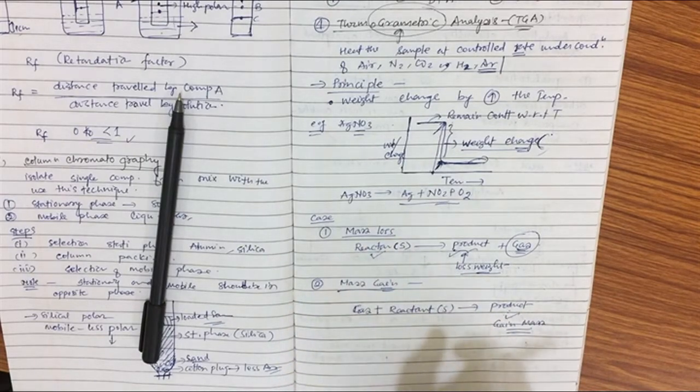So there are these two cases where you will see the gain of mass.